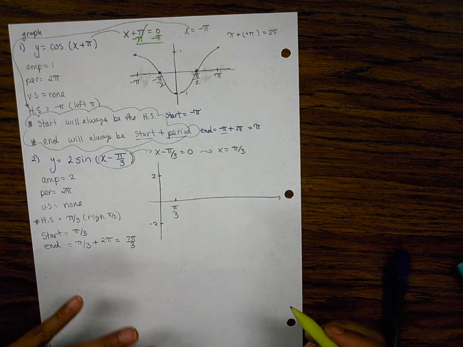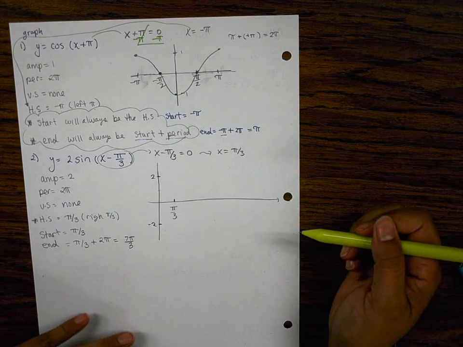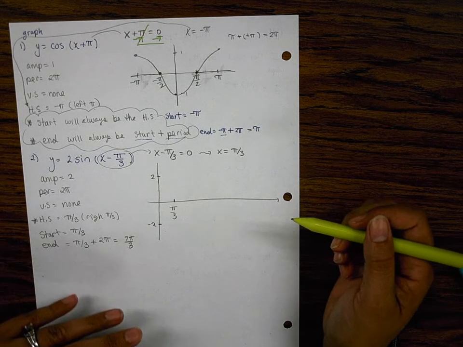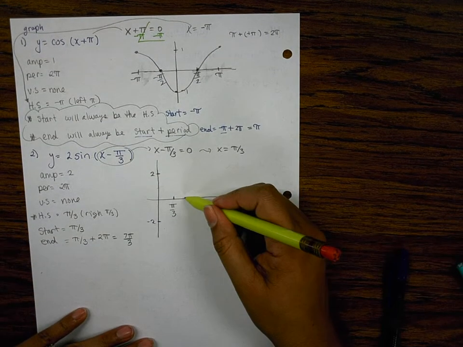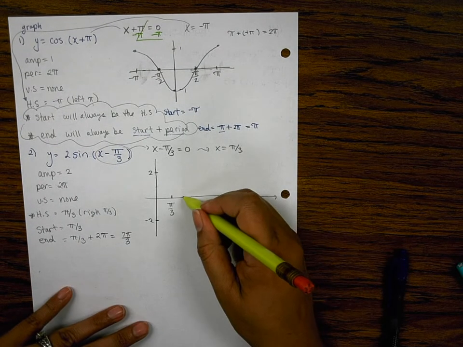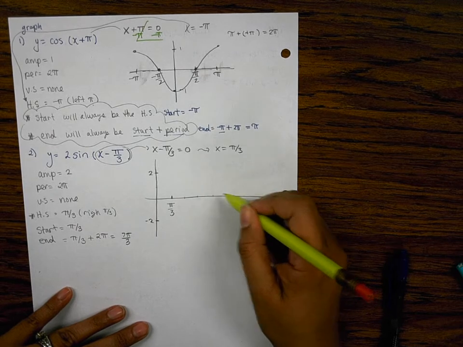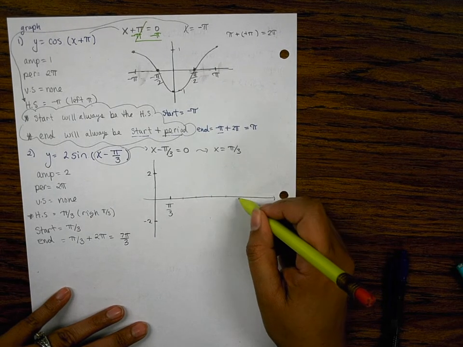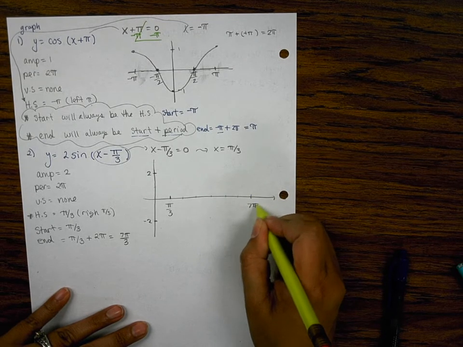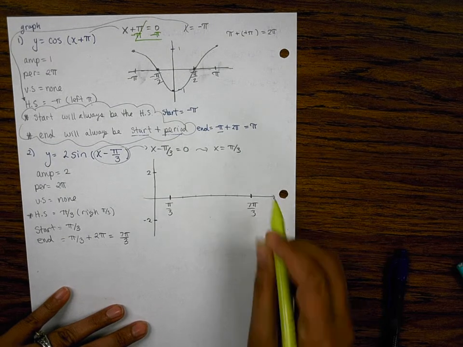pi over 3. Now I'm going to lightly count all the way up to 7, but I'm not going to make them too dark because I don't want them to mess up my 5 key points. So there's 1 over 3, and I'm just doing this to keep it spaced out as best I can. 1 over 3, 2 over 3, 3 over 3, 4 over 3, 5 over 3, 6 over 3, and 7 pi over 3. Now I'll darken those in.